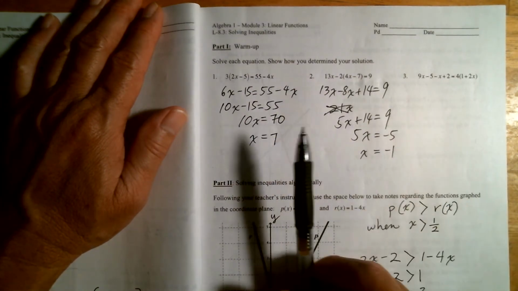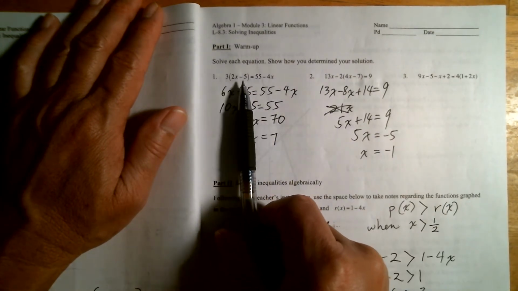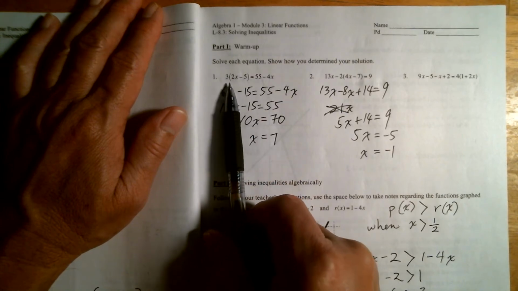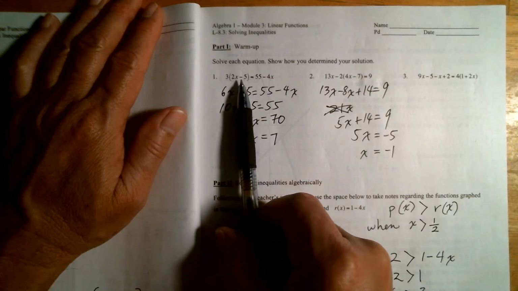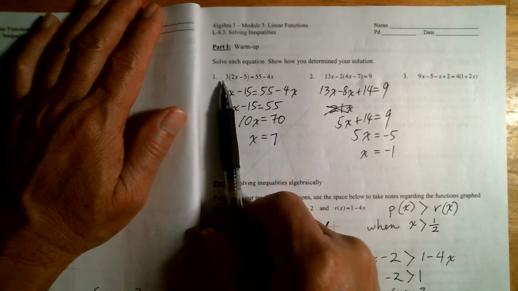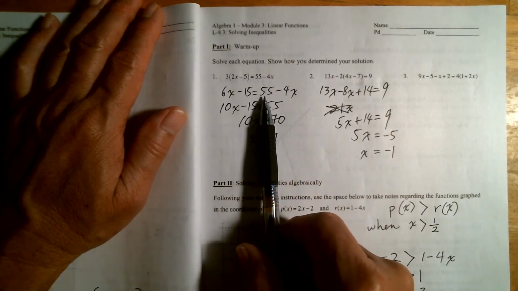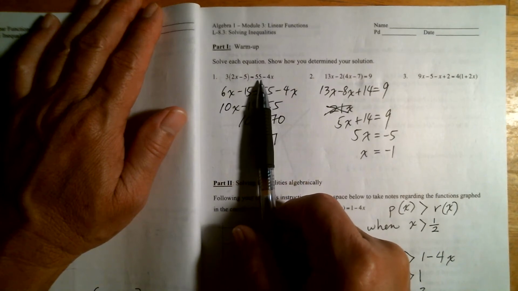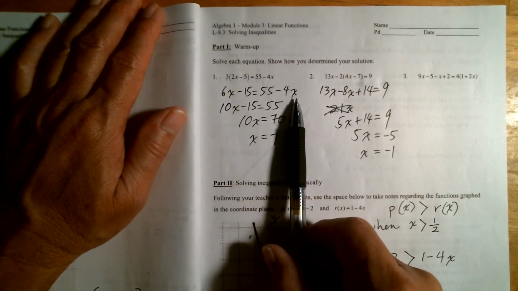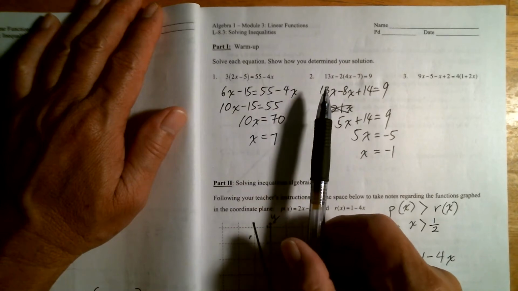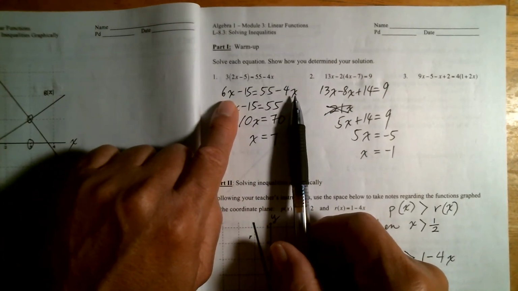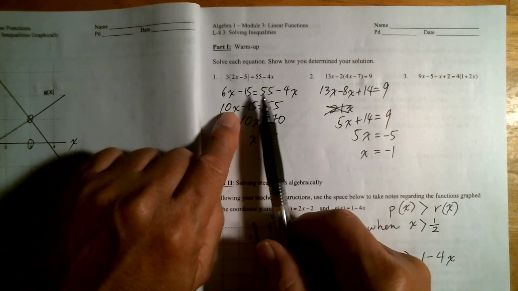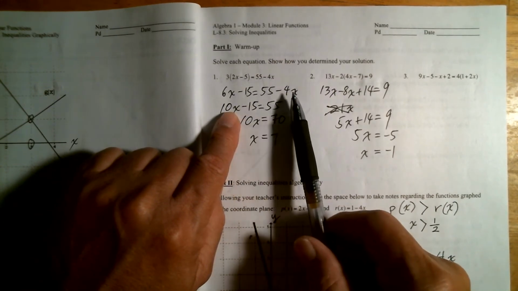Okay. So in this case, I just distributed the 3. 3 times 2x equals 6x. 3 times negative 5 is negative 15. Then I bring down the 55 minus 4x. Now I'm combining like terms. I see the x is there. I'm going to bring that 4x over here. So I'll add 4x to both sides.